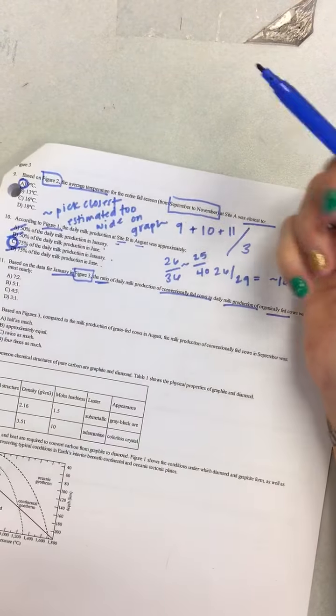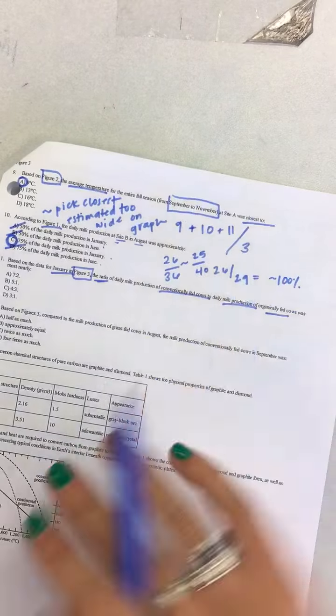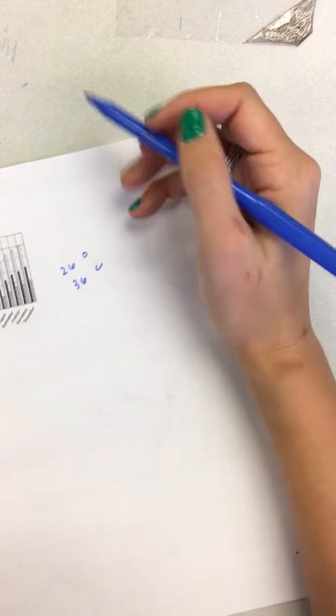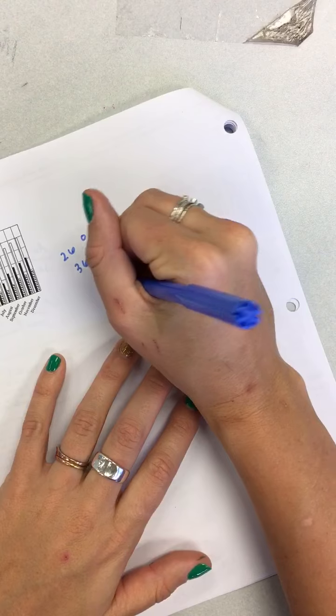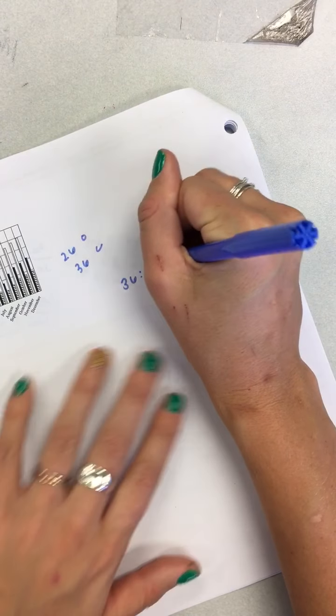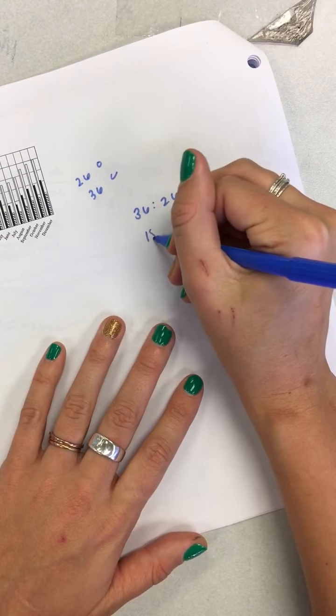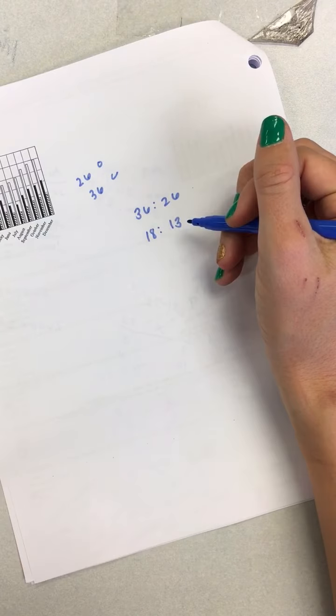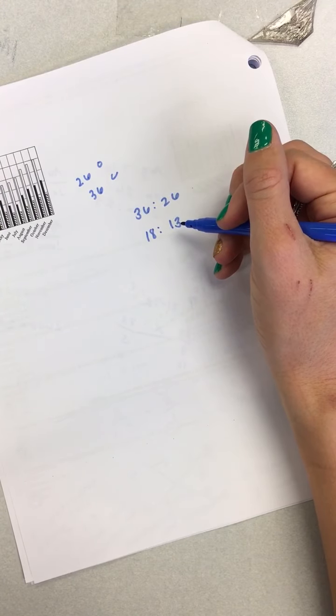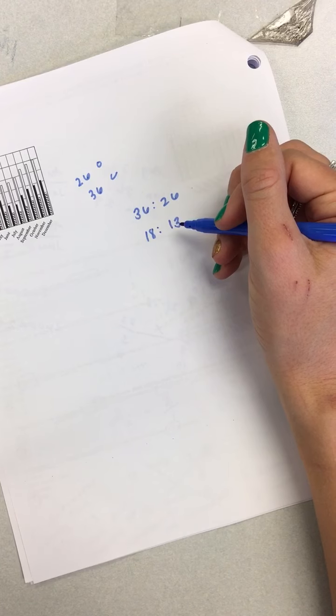and we're just going to try and drop these down. So, and we're looking at conventional first and then organic. So that would be 36 to 26, and we can divide those by 2, 18 to 13. How can we reduce these?